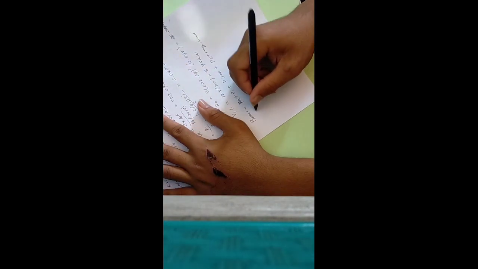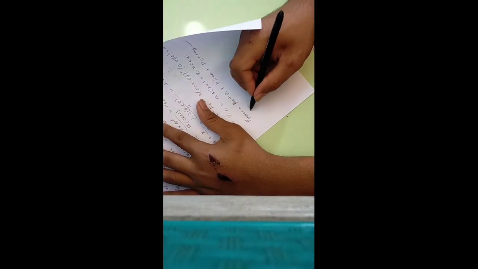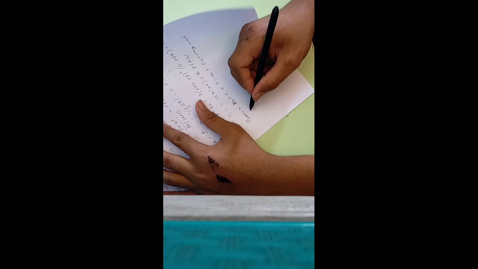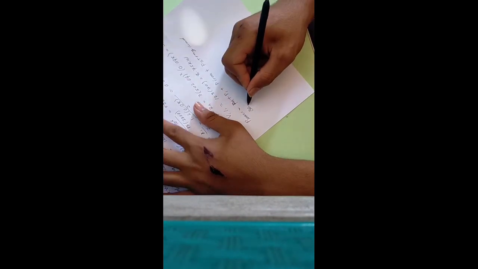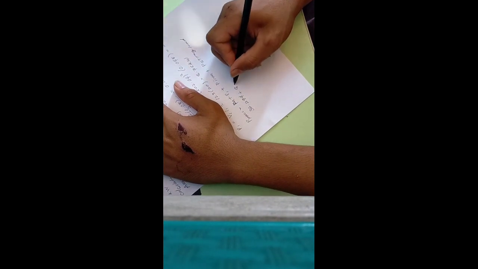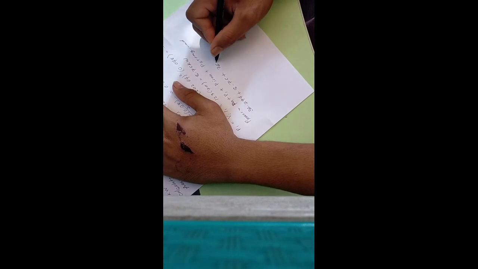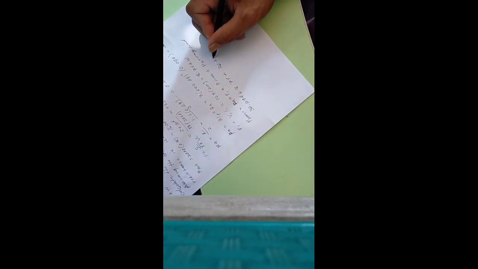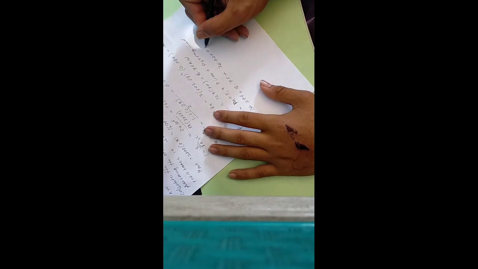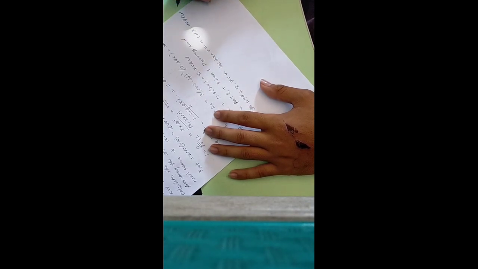So lagyan natin yung mga given. sa PA 36.294 plus 8.75 plus 38 plus 20 plus 2 equals to 103.044 kilowatts.